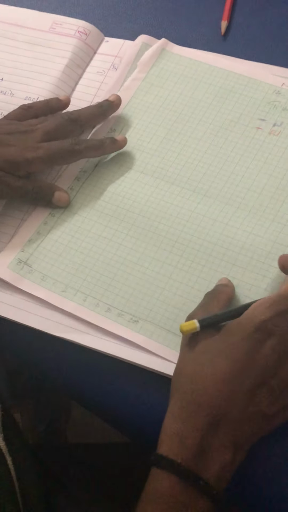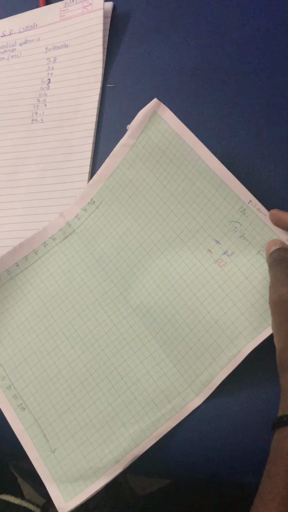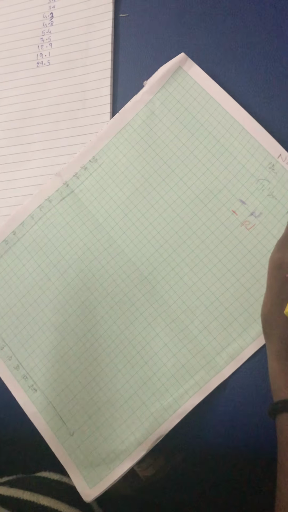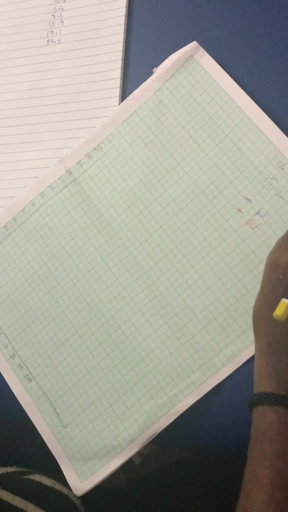Okay, pencil. Right now everything is computerized. Have you seen that machine which I asked you to see there? No, not that one. The other one. What happened? Okay, have you? No, not seen. Okay, fine, not seen.